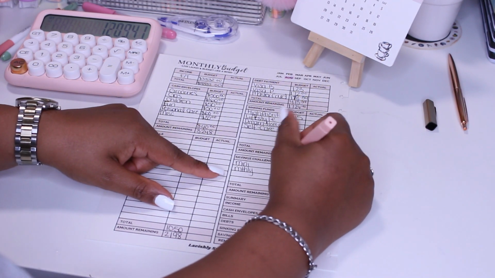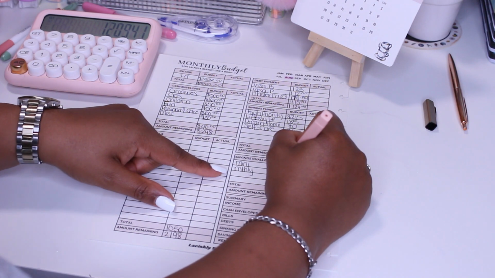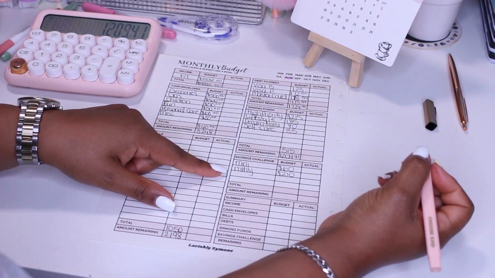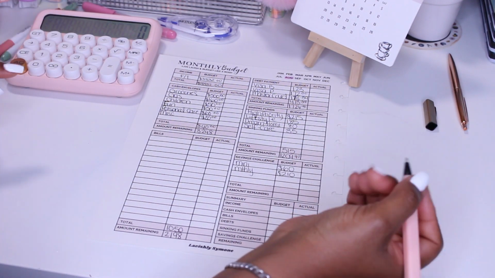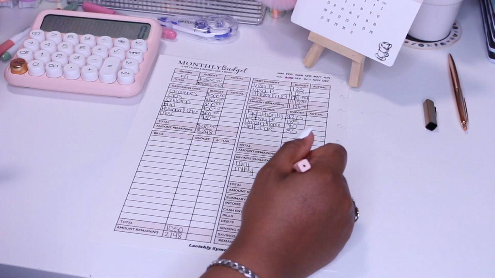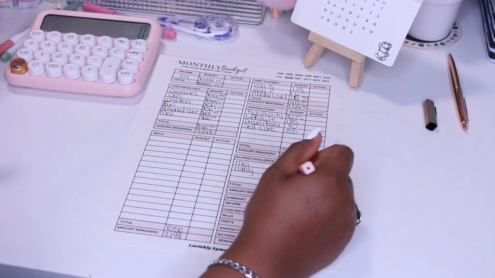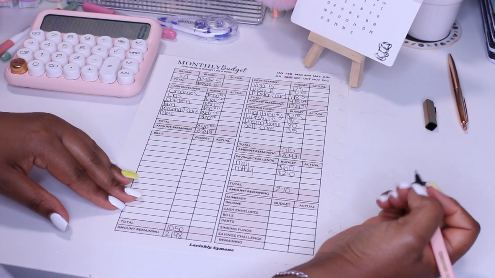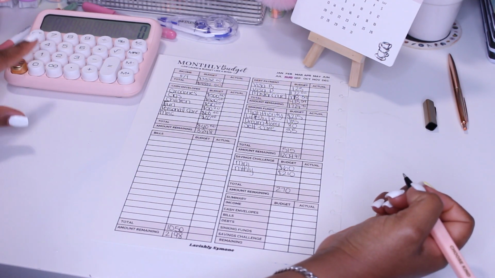And then for my monthly challenge, which is my long-term challenge, I have budgeted $210. So that should be $270. Okay, so $270 in total going towards saving.